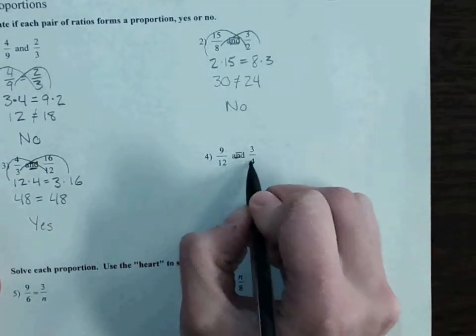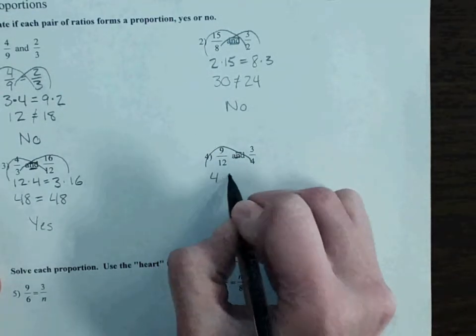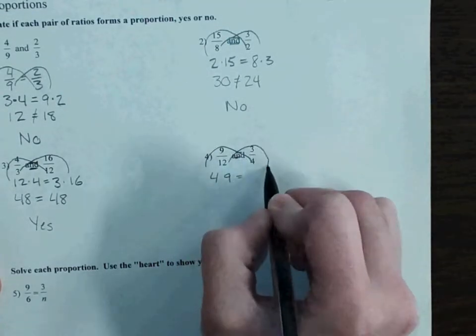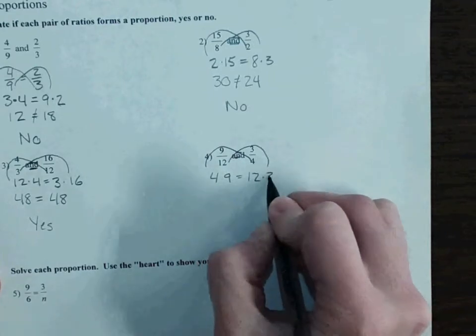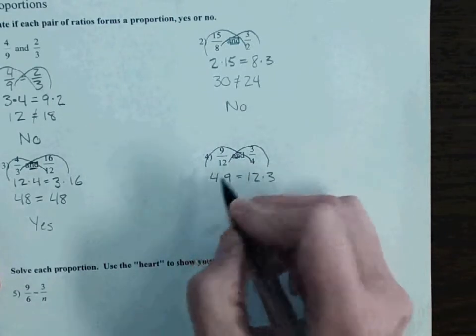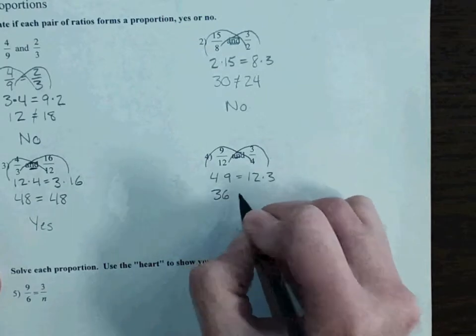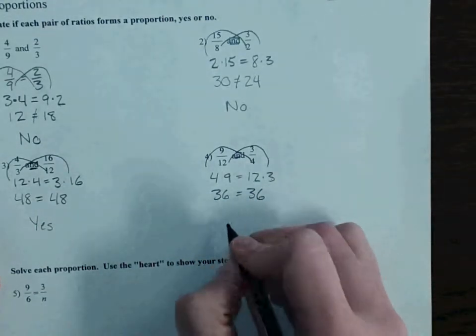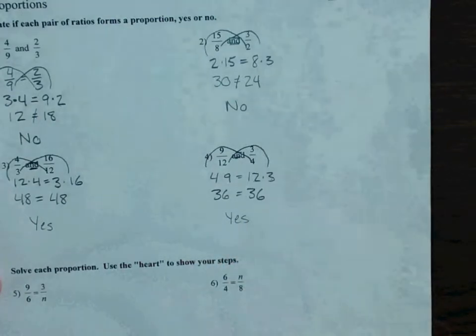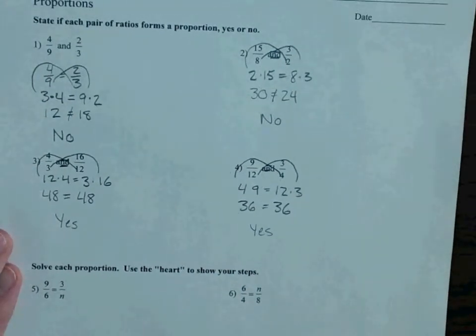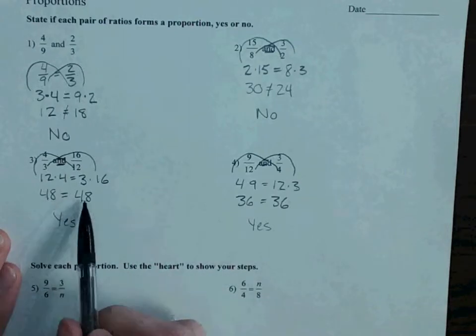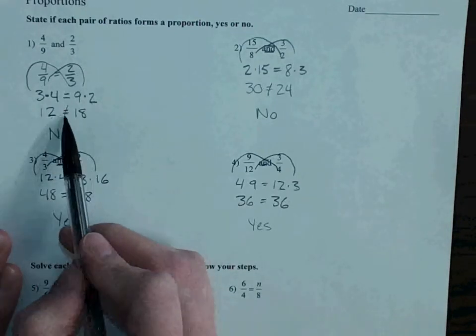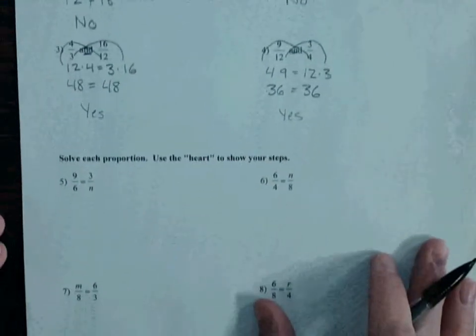Same thing on here. 4 times 9, 12 times 3, and this shows us which side to put them on. 4 times 9 is 36. 12 times 3 is also 36, and that makes them equal, so the answer is yes. That's all you're doing. If they come out to be the same number, it's a yes. If they come out to be different numbers, it's a no.